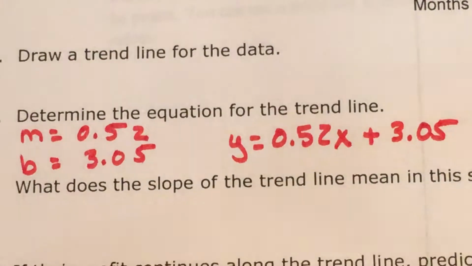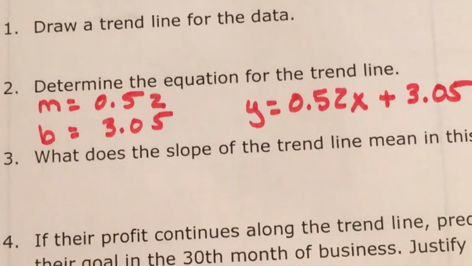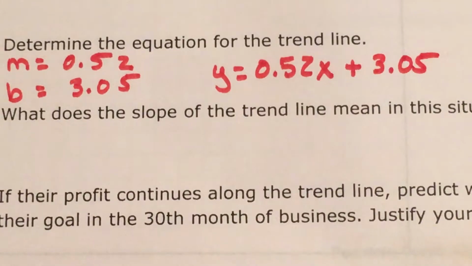Nice job. All right, what does the slope of the trend line for this situation mean?